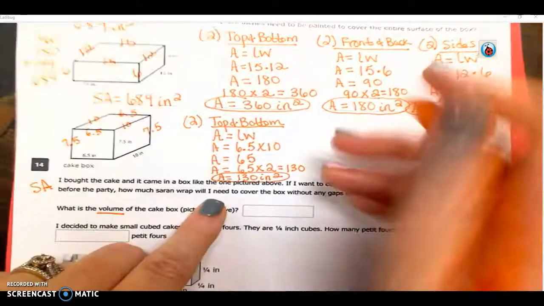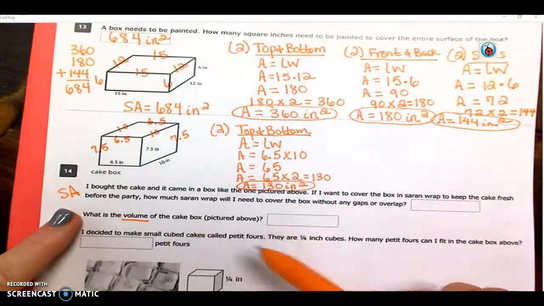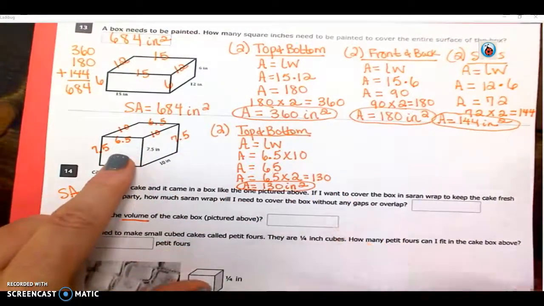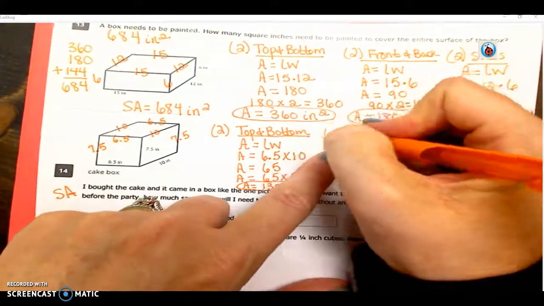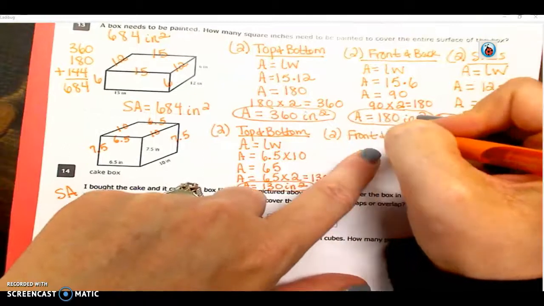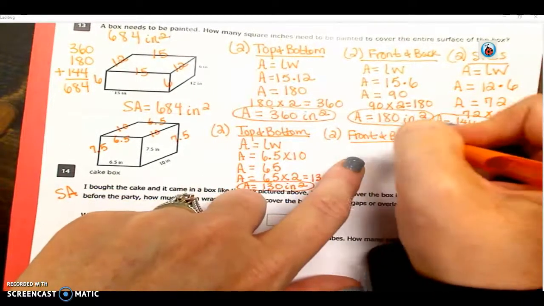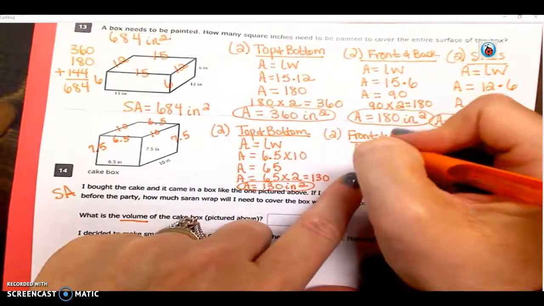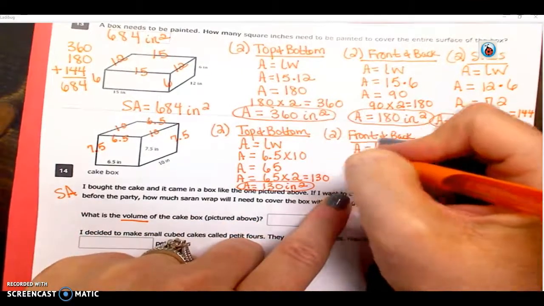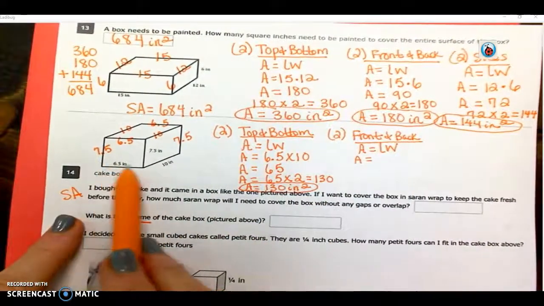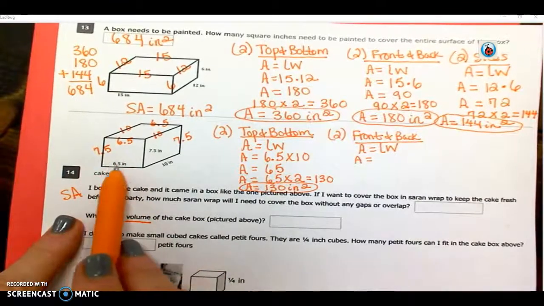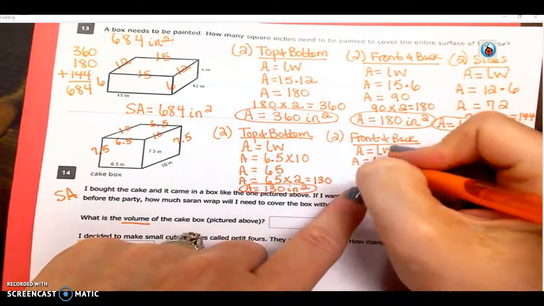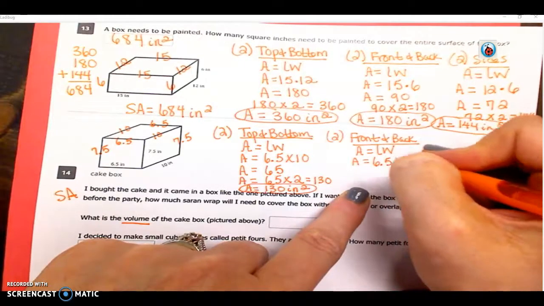All right, let's go ahead and move to what I would call the front and the back piece would be the same. So the front and the back. There's 2 of those, front and back. Again, that's going to be a rectangle, so area equals length times width. All right, so we know with the front we have the base perpendicular to the height, so we have 6.5 by 7.5, and that will be true for the back as well. So 6.5 times 7.5.